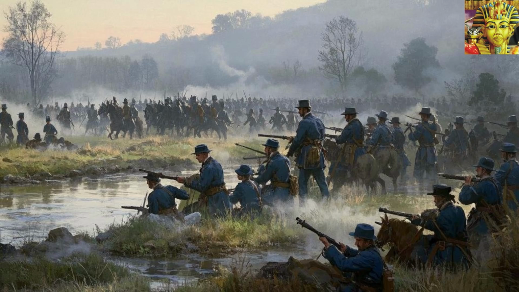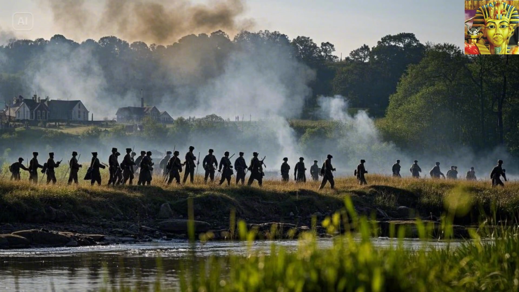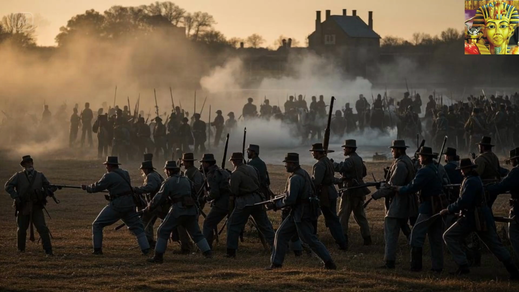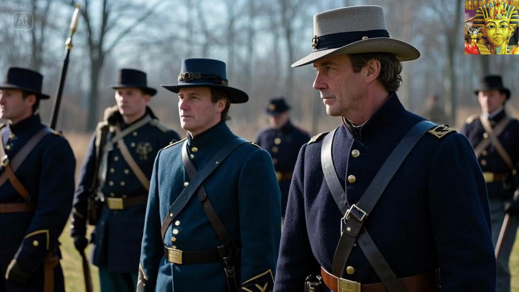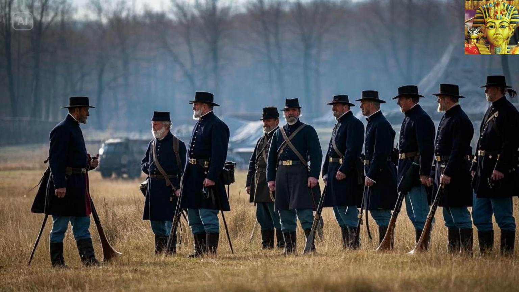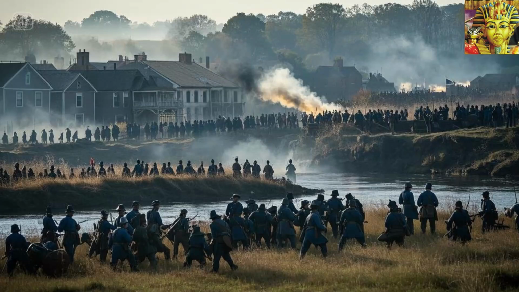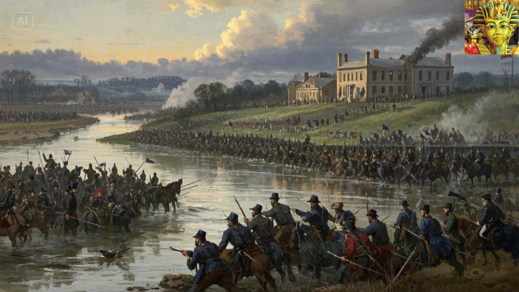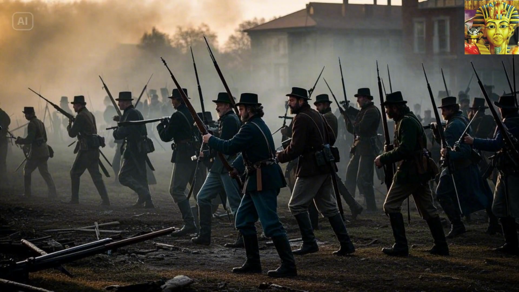The Battle of Fredericksburg, fought from December 11 to December 15, 1862, during the American Civil War, stands as one of the most lopsided Confederate victories. The Union Army of the Potomac, commanded by Major General Ambrose Burnside, suffered devastating losses in its attempts to dislodge General Robert E. Lee's Army of Northern Virginia from its entrenched positions on the heights behind Fredericksburg, Virginia.